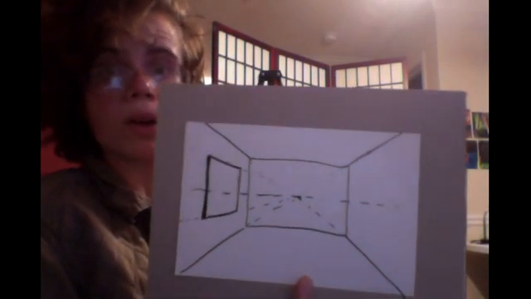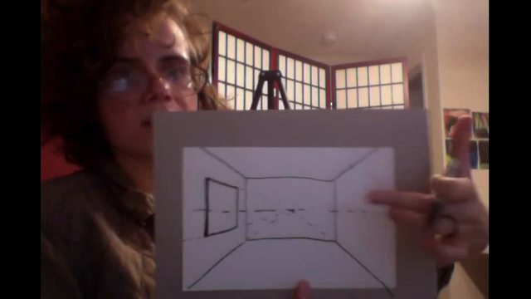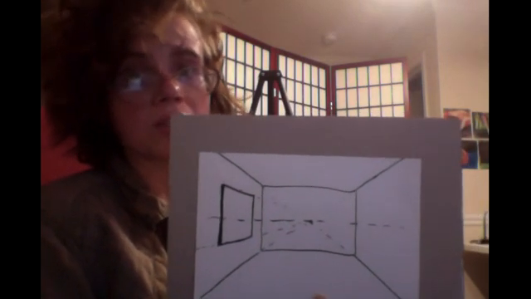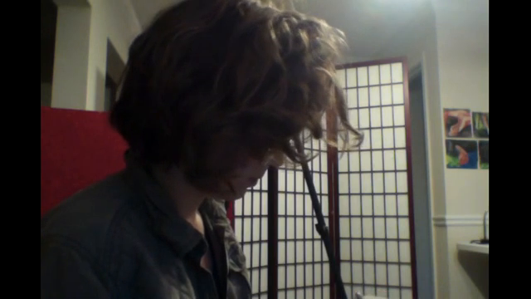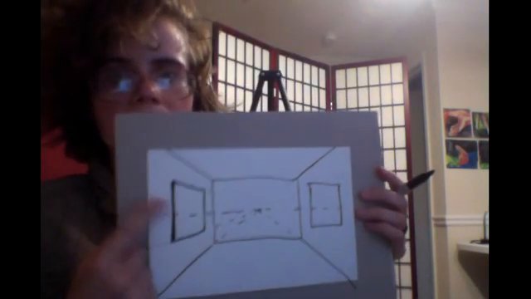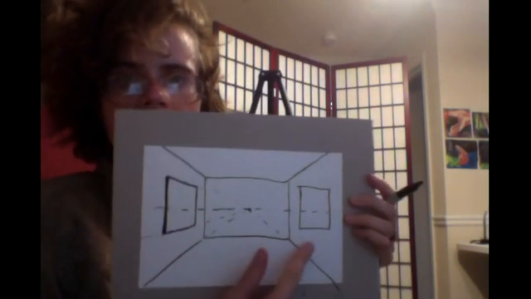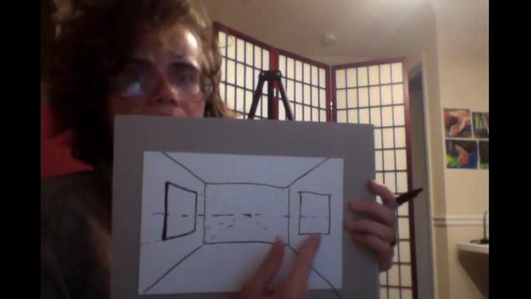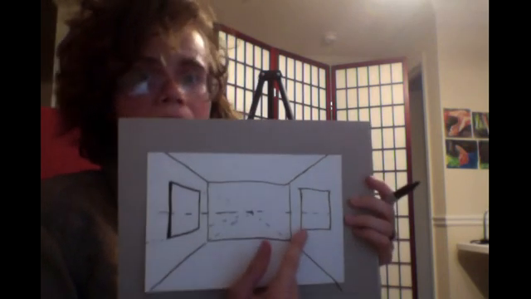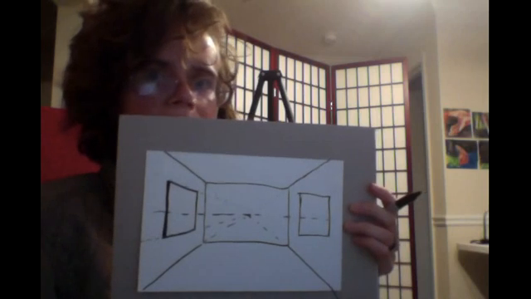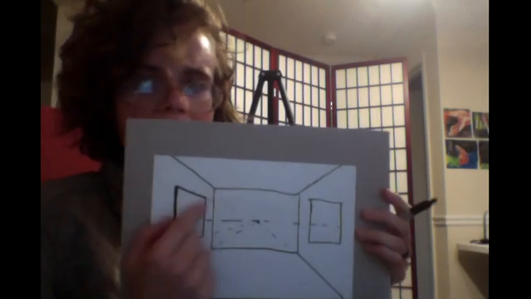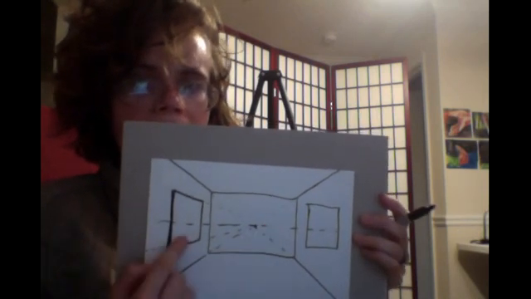Something we want to avoid, I'll do a counter example on this side here. I'm going to show you what you don't want to do. See how this window looks three-dimensional? This window almost looks like a square that's just floating in space, which would be really cool to see, but we don't really see floating squares all that much. So I hope that helps you.